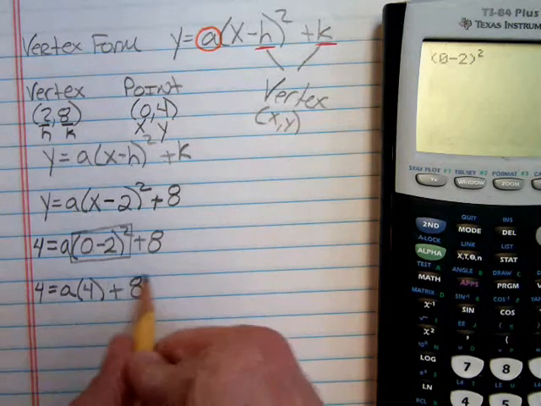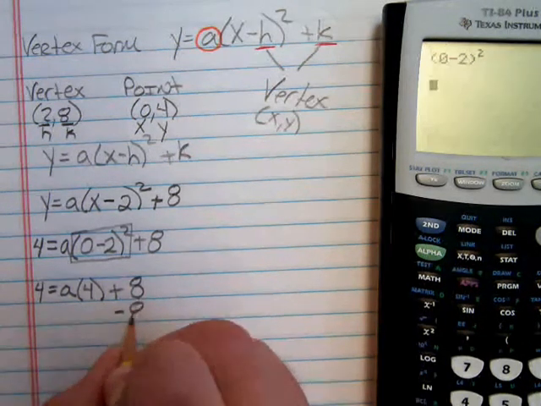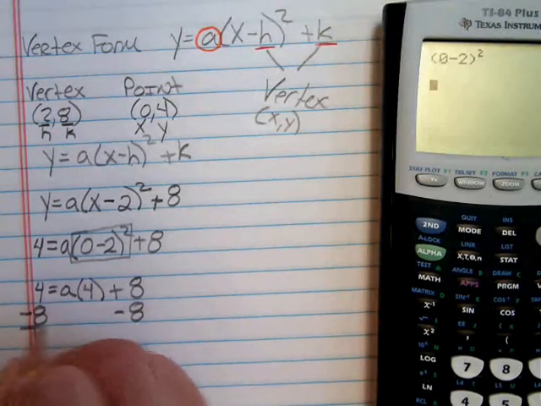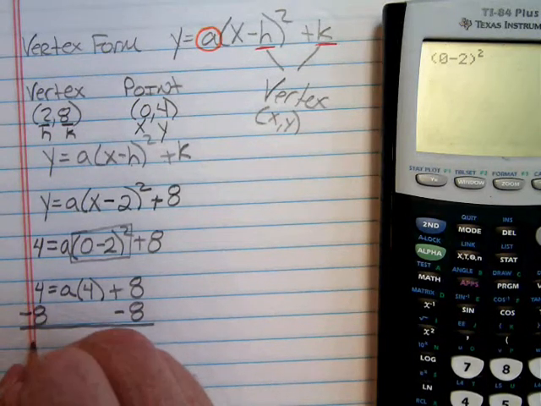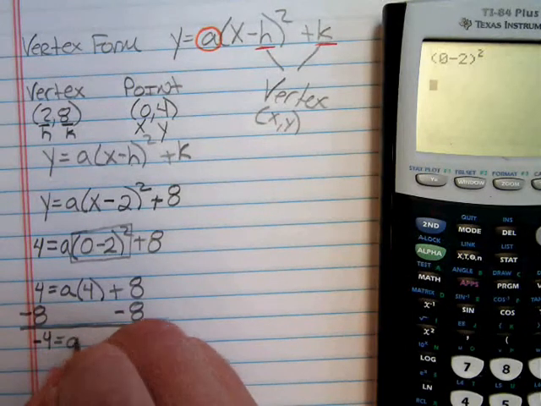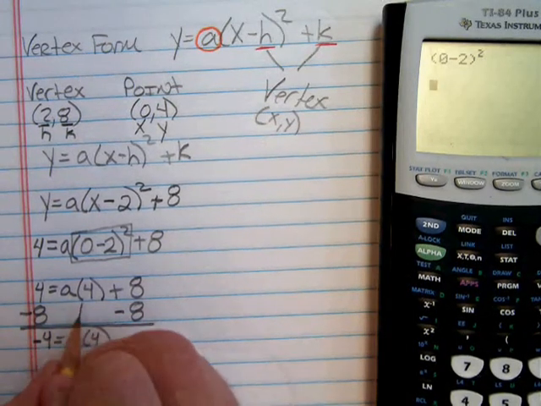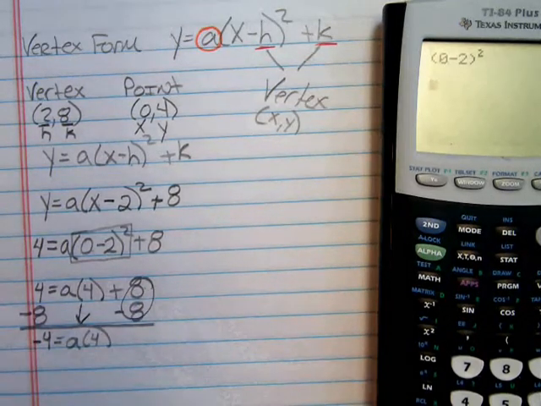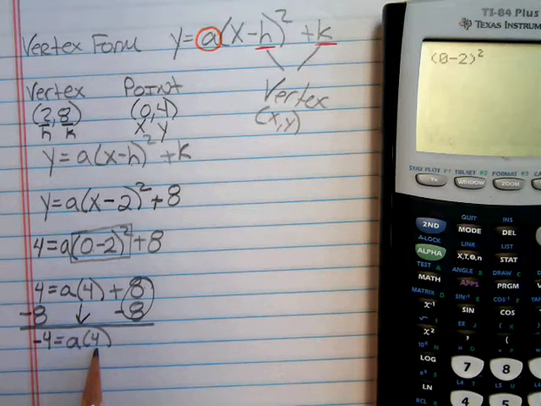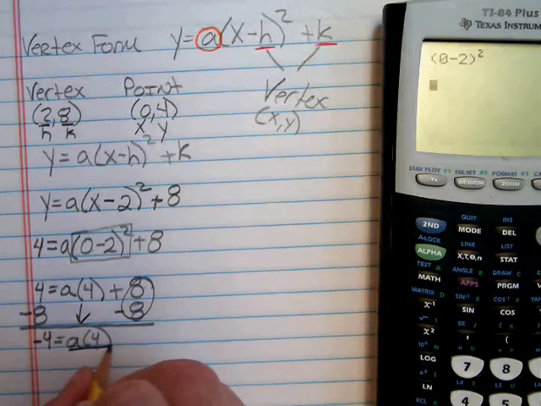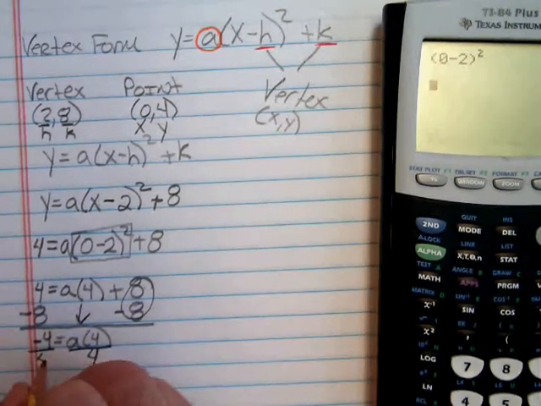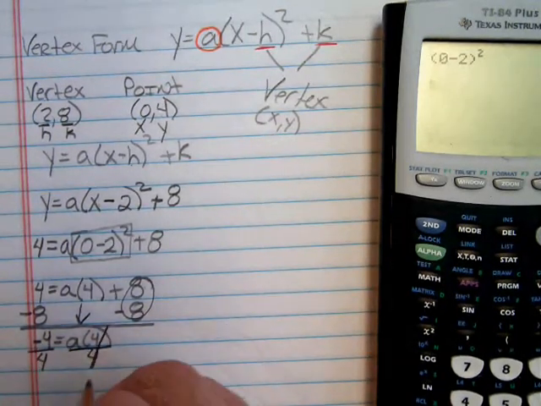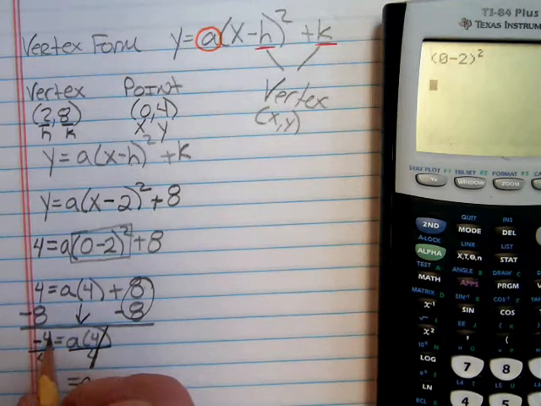This is just a 2-step algebra problem at this point. We're going to get rid of the positive 8 first with a minus 8. Draw a line. 4 minus 8 is negative 4 equals a times 4. Nothing changes on the right because there's nothing underneath there, and 8 minus 8 gives us 0. Now we need to solve for a, so we get rid of this multiplying by 4 using its inverse. We're going to divide by 4. 4 divided by 4 is 1, so a comes out, and negative 4 divided by 4 is negative 1.